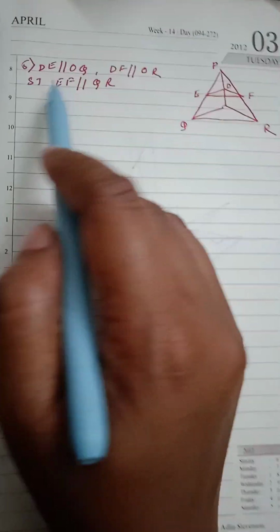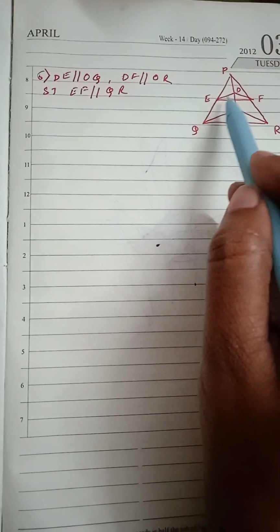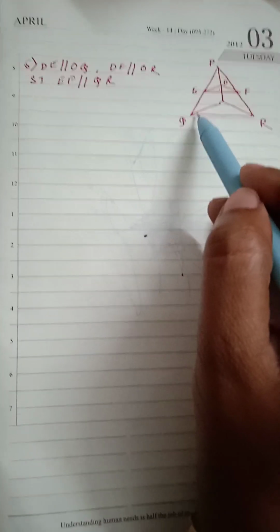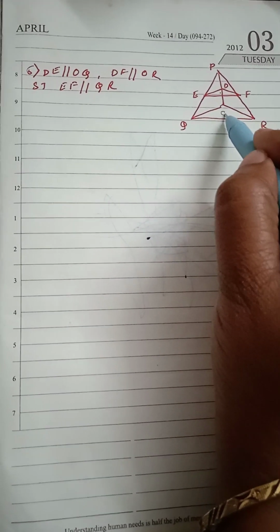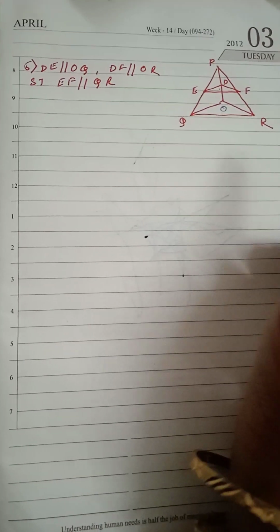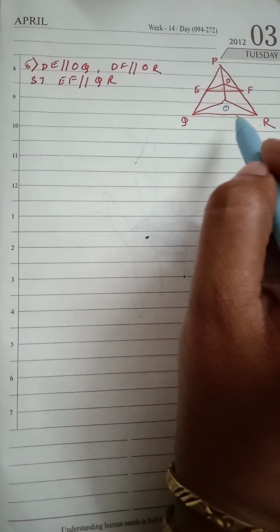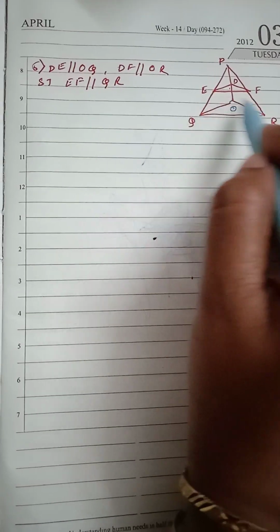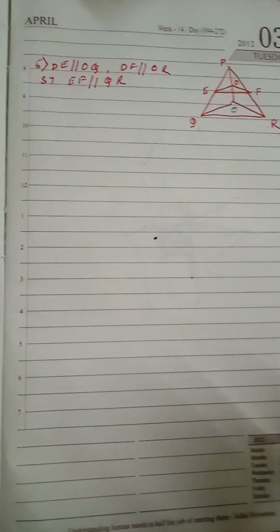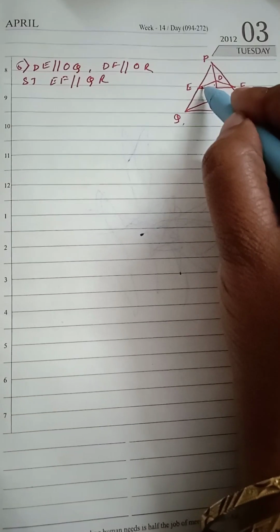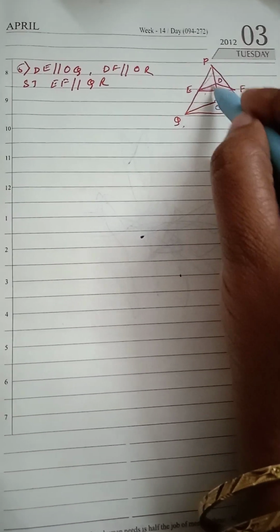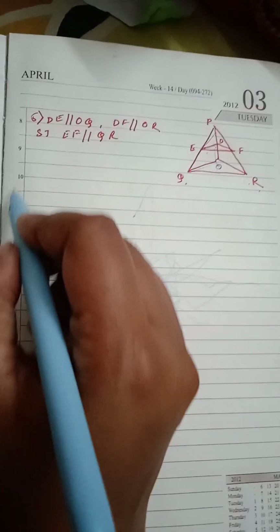This one last sum. So it's already given DE is parallel to OQ and DF is parallel to OR. So I need to prove that EF is parallel to QR. Now considering this triangle and this triangle, okay, what triangles am I considering?